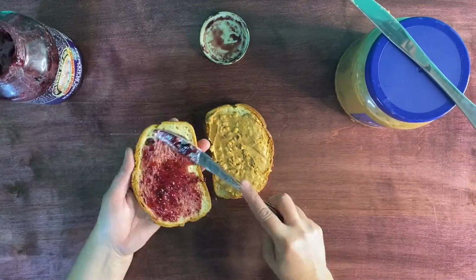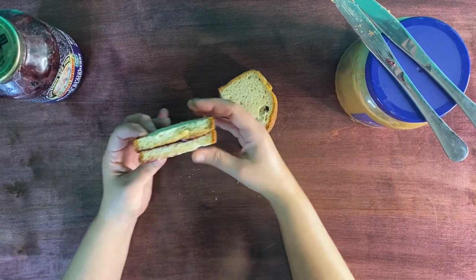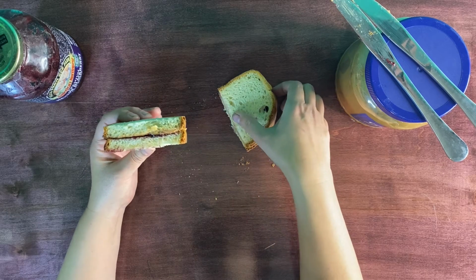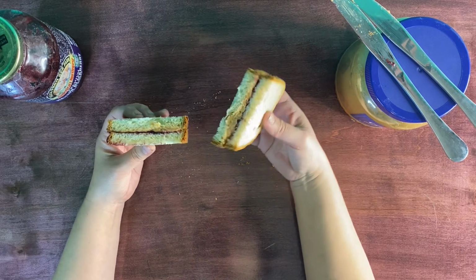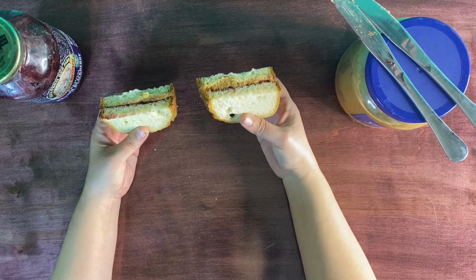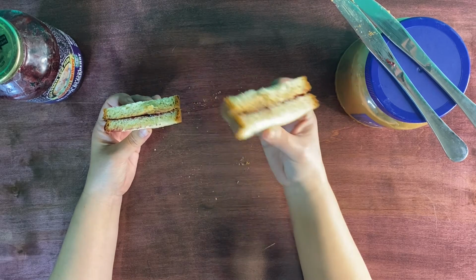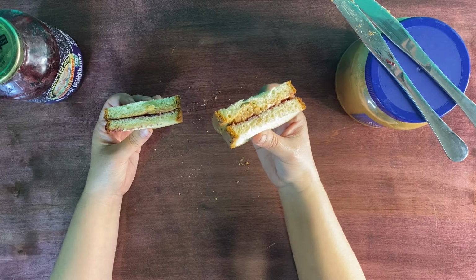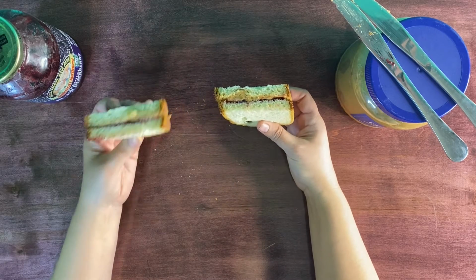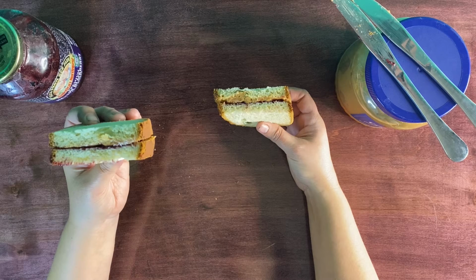Food. I've cut the sandwich into two different halves, so we can use one as the control, if you will, the one that's not being subjected to physical or chemical changes. And then the other one I'm going to do things to.